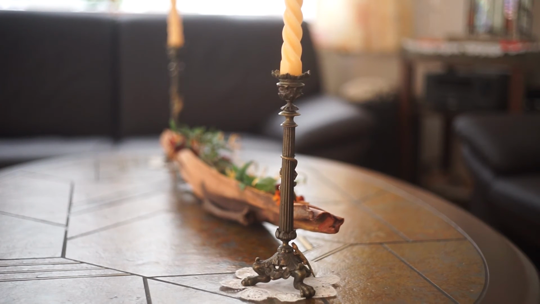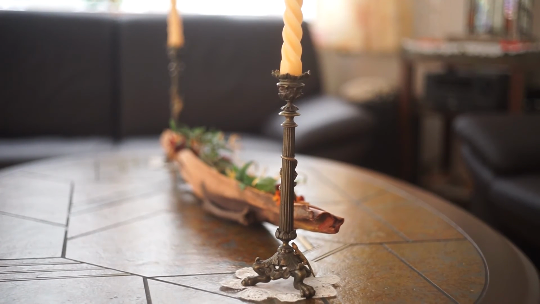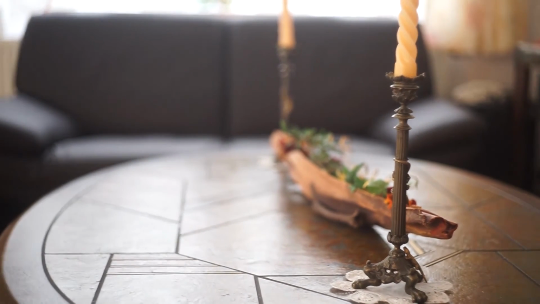I focused at the tail of this creature that is walking down on the other side of the candlestick. So the focus is perfect, and if I zoom in, which I'm by the way doing right now on my camera screen.